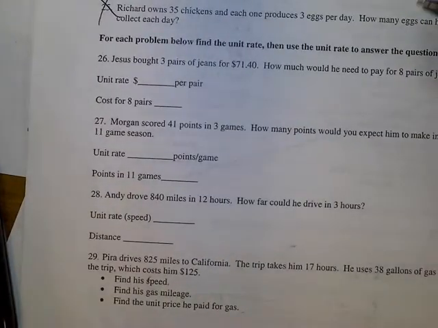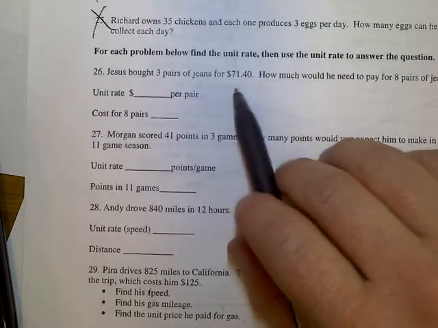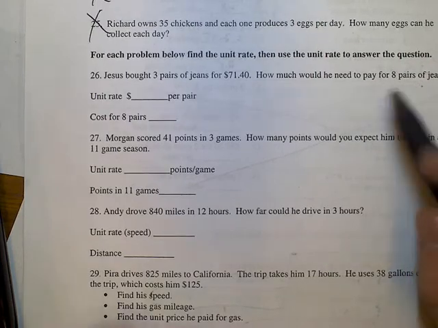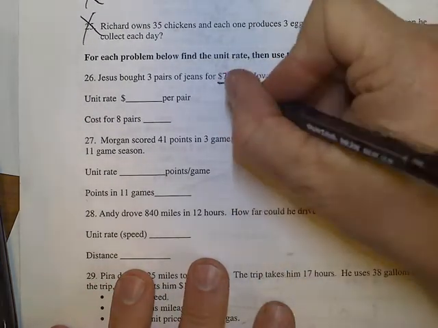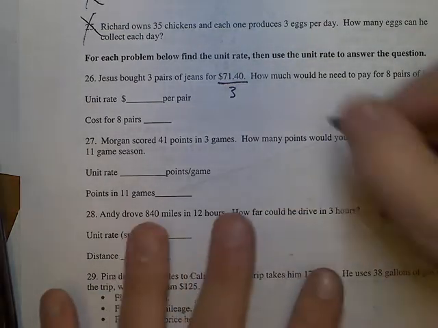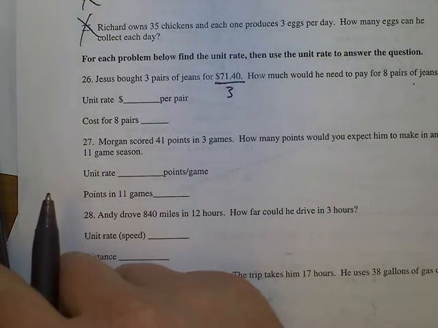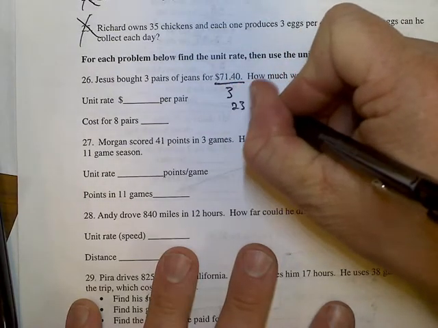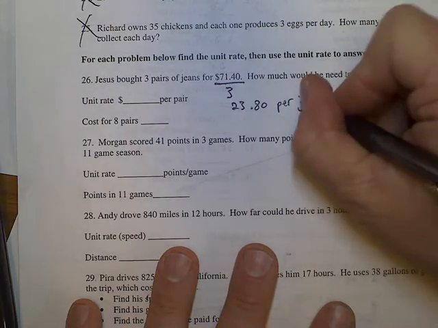So here we go. Jesus bought 3 pairs of jeans for $71.40. How much would he need to pay for 8 pairs of jeans? So I have to take $71.40, divide that by 3. That means that I'm paying $23.80 per jean.